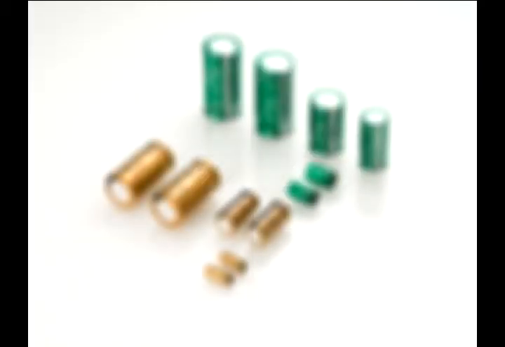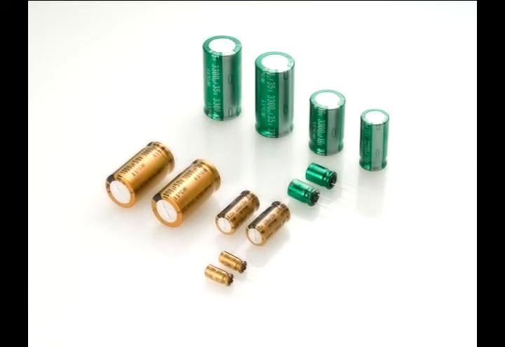When voltage E is applied between the terminals of a capacitor, a proportional electric charge Q is stored in the capacitor. The proportion coefficient C is known as electrostatic capacitance. The following formula is obtained: Q, electric charge, equals C, electrostatic capacitance, times E, voltage.